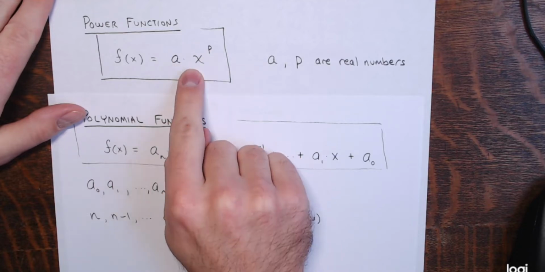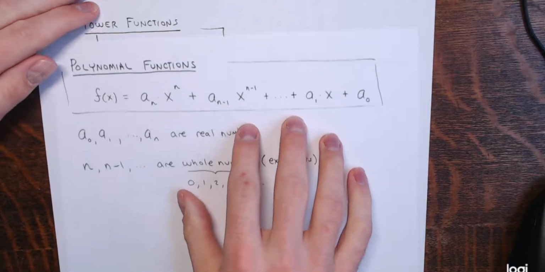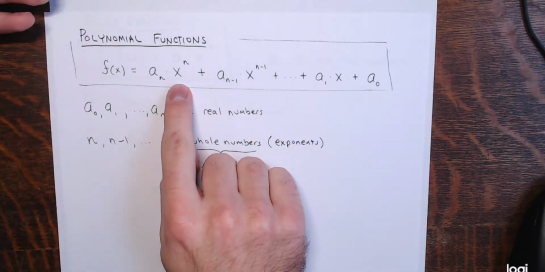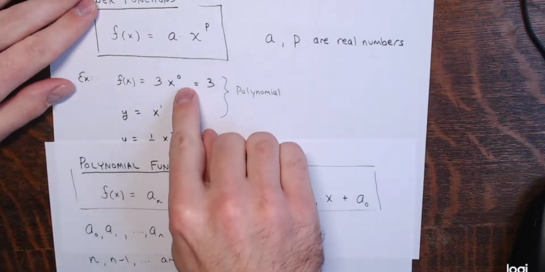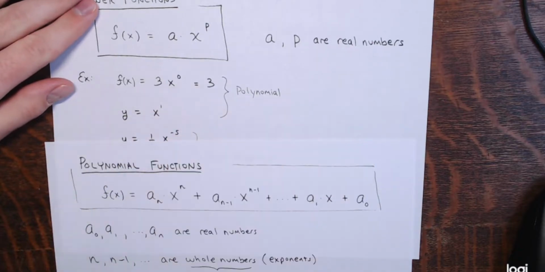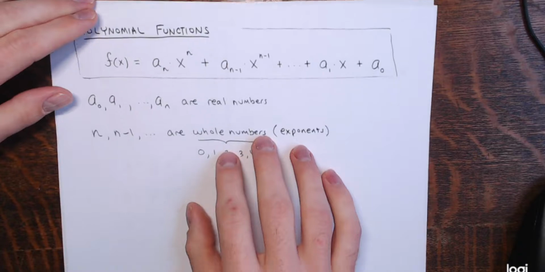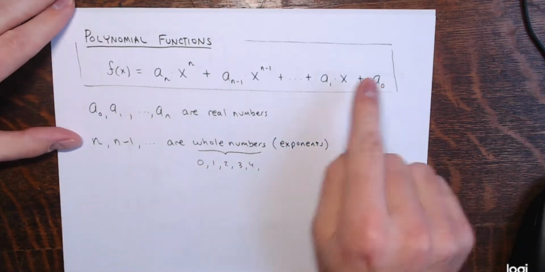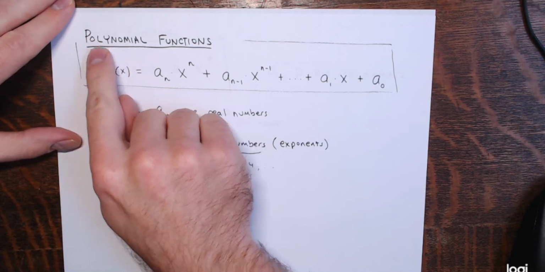One term. A polynomial function can also be one term, right? Like I said here, these two power functions are also polynomials. They have whole number powers. But it can also have many terms, right? Polynomial, poly for many, many term.